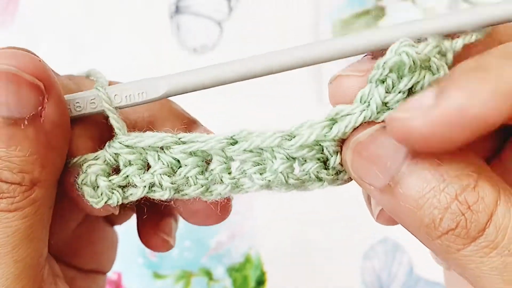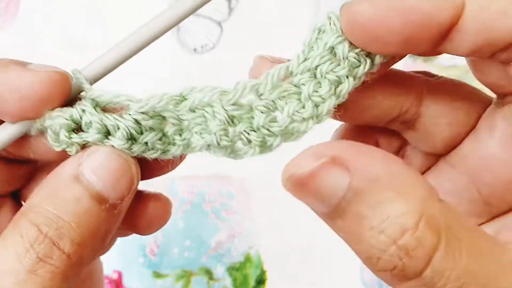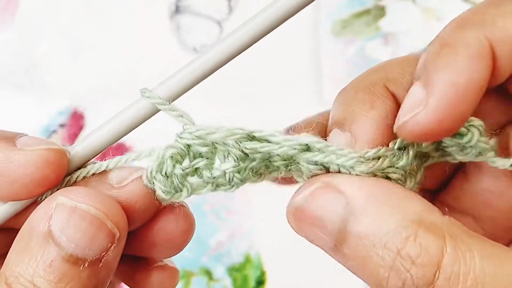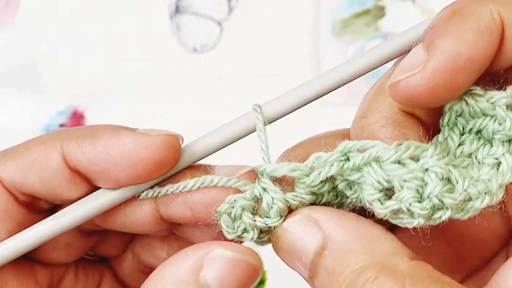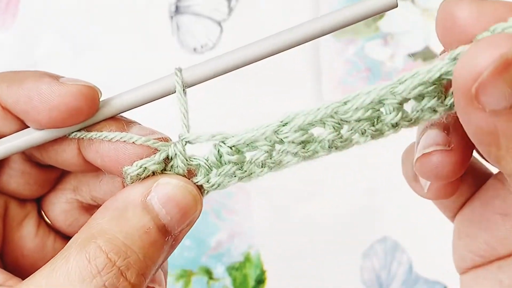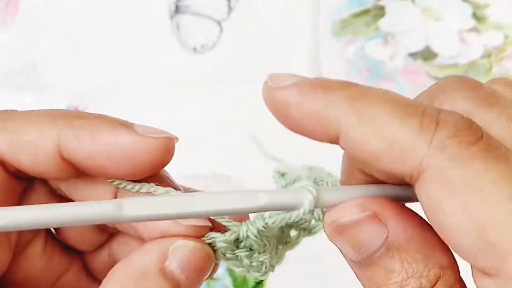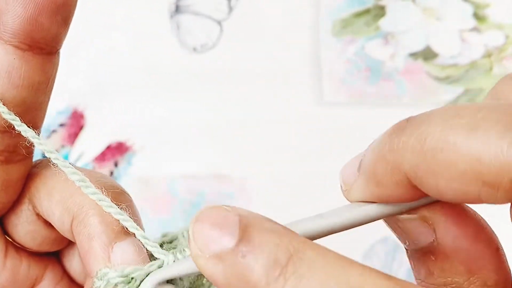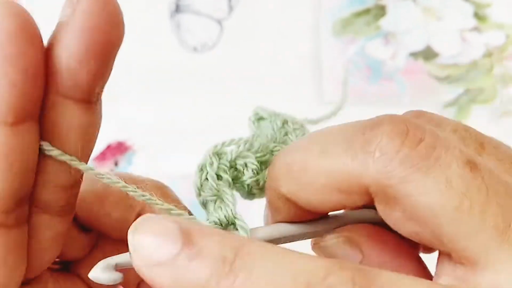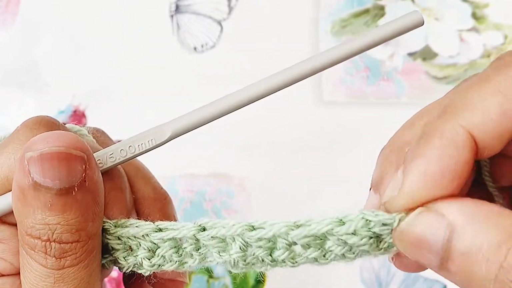So I've done all my decreases here. Can you see? I started with 13 single crochet, and let's see how many I've got. The first and second last one I haven't done any decreases. I've only done regular single crochet, and for the remaining stitches I have done the decreases. So let's see how many.